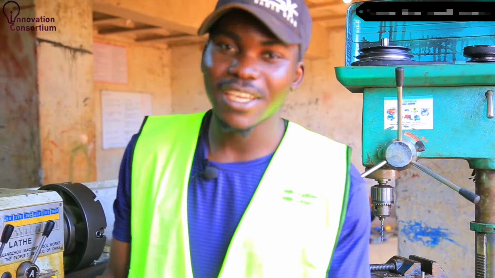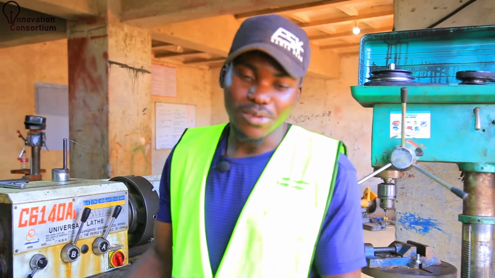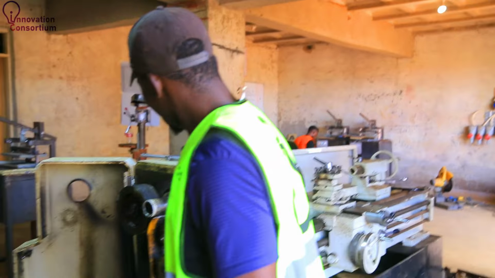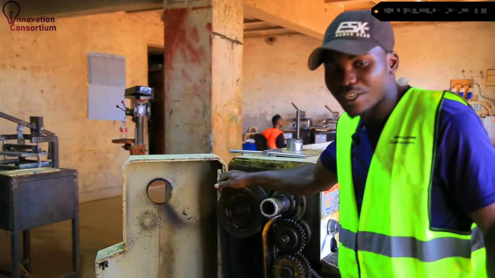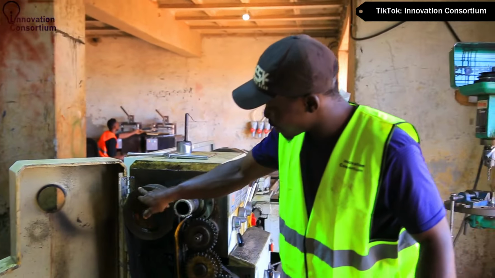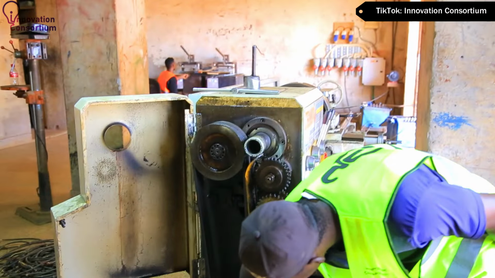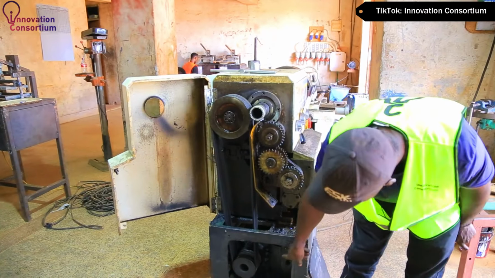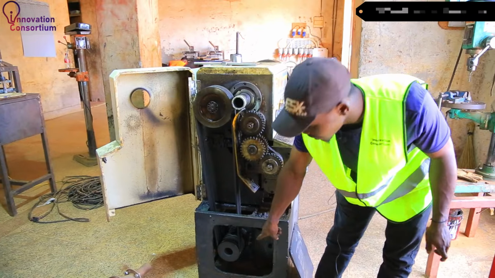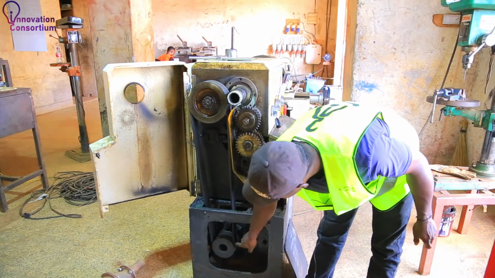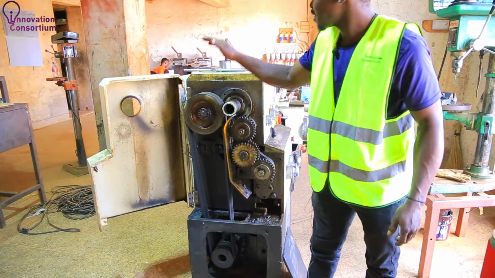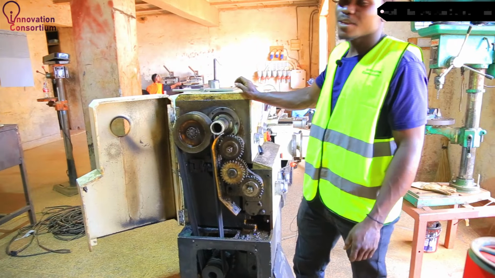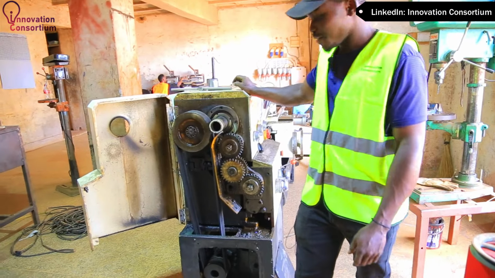Now we can take a second look at the same pulleys we talked about. We have a pulley here, this is a pulley, this is a pulley. This is our drive, it's a motor. The motor transmits the motion to the reducers or the gearing system.